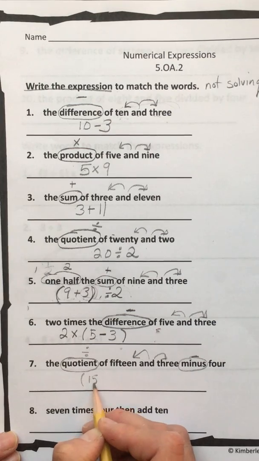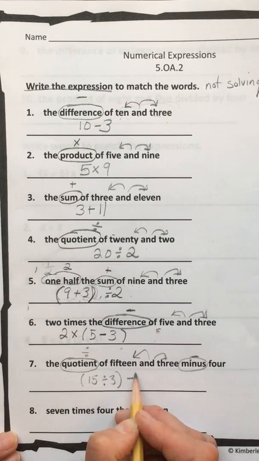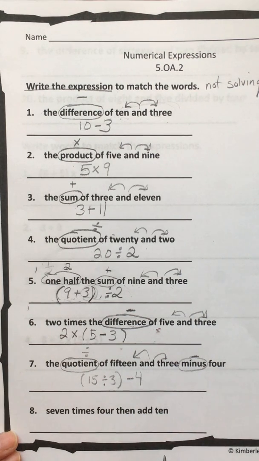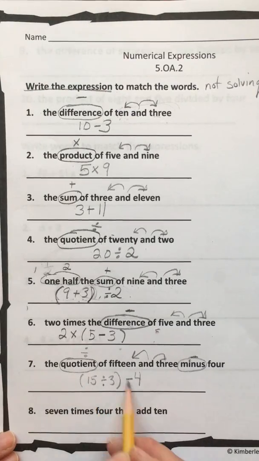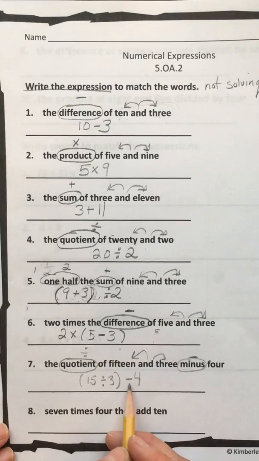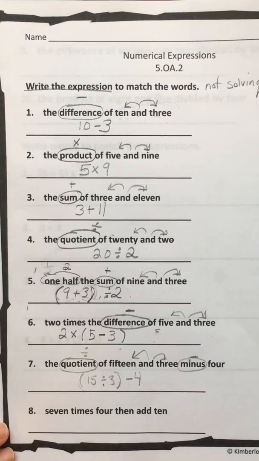So we want this quotient of 15 and 3, and then at the end we want a minus 4. The parentheses aren't as necessary here because if the parentheses were taken away, we'd still have to connect 15 and 3 together because division is more important than subtraction, but it's good just to keep in good practice.